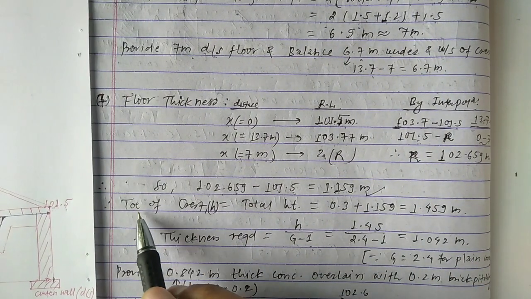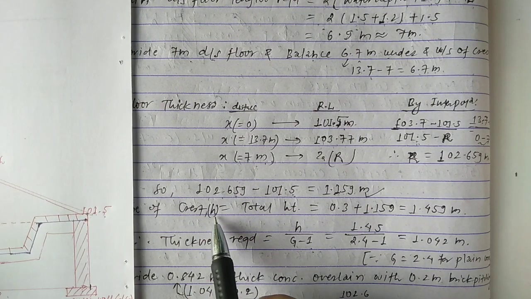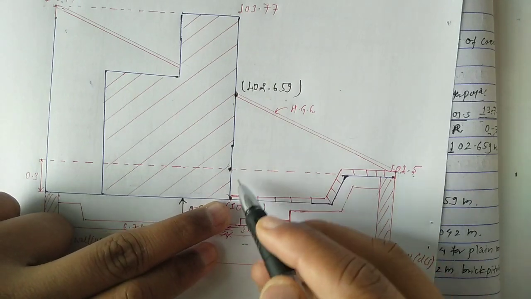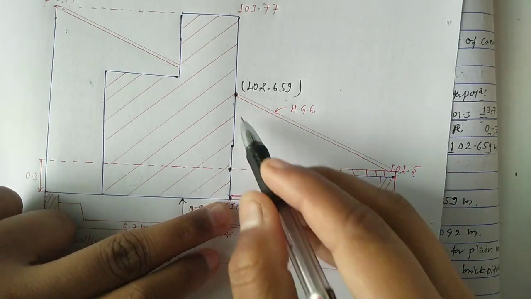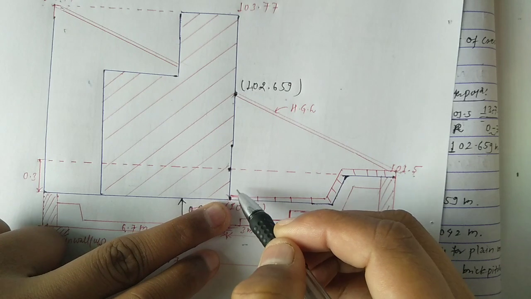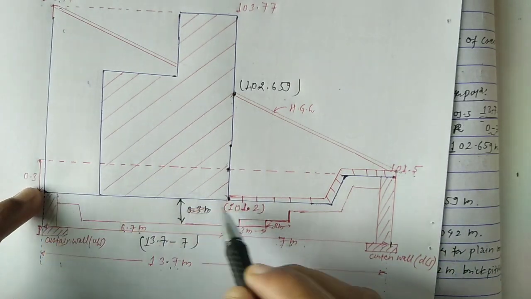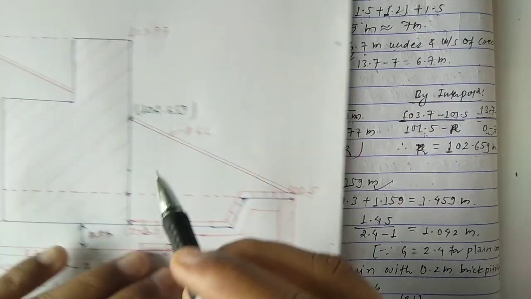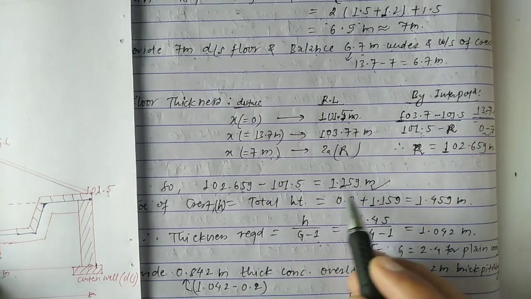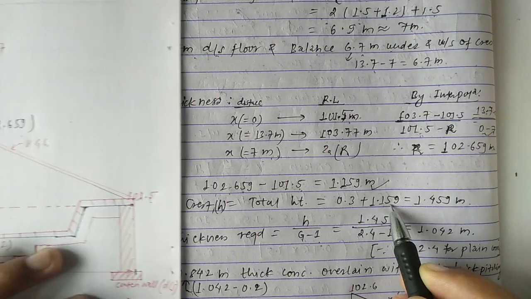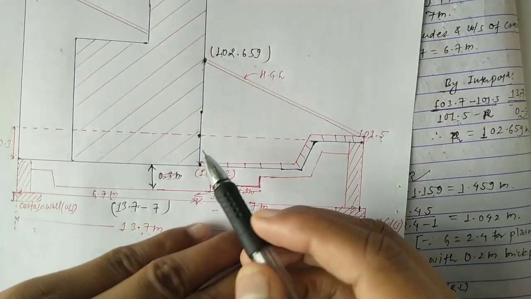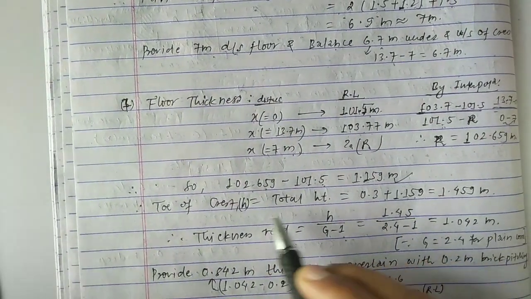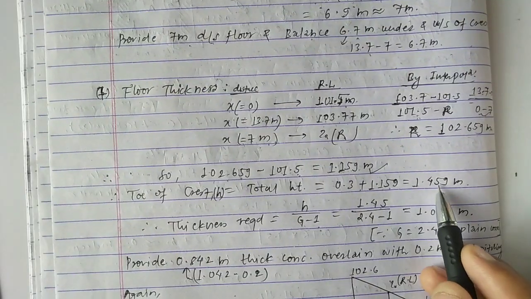Now we have to calculate the toe of crest, that is the value of h. We have to calculate this total value, equal to the toe of the crest. For this value we can simply add this 0.3 to this value. So now we have calculated from here to here, this is 1.159. Now we add this distance from here to here, that is 0.3. Then we get the total height equal to 1.459.